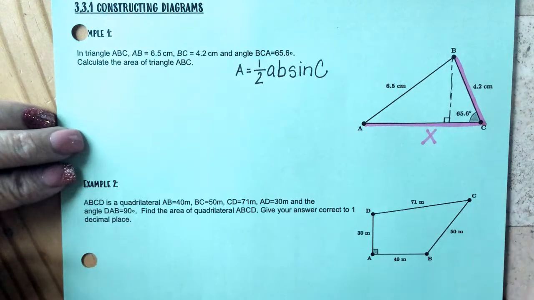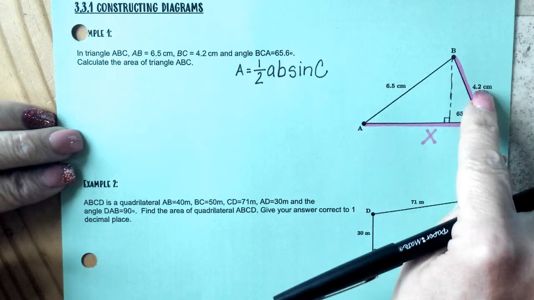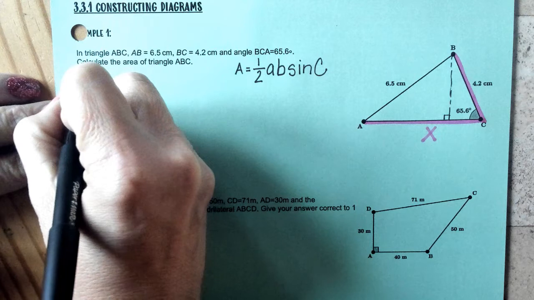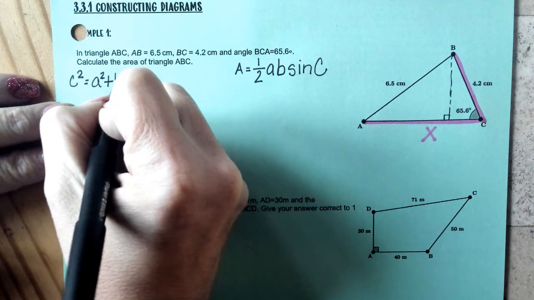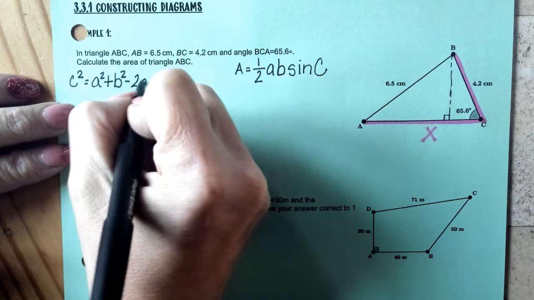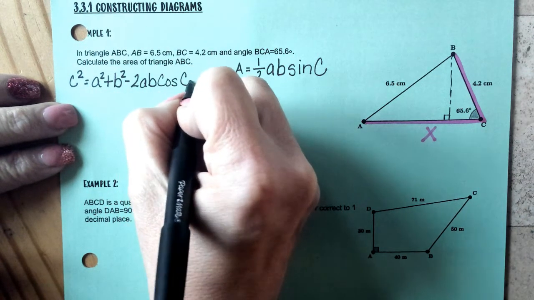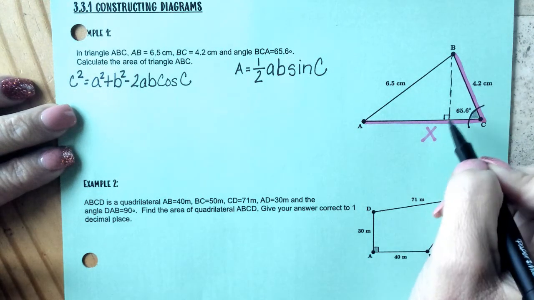So let's do that. Remember when you know an angle and a couple of sides, the easiest way to find it is the cosine rule. So c squared equals a squared plus b squared minus 2ab cosine of C. And remember, the angle is going to be between the two sides.